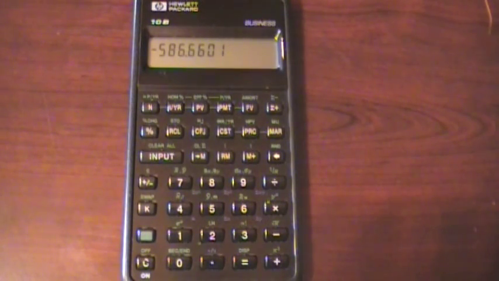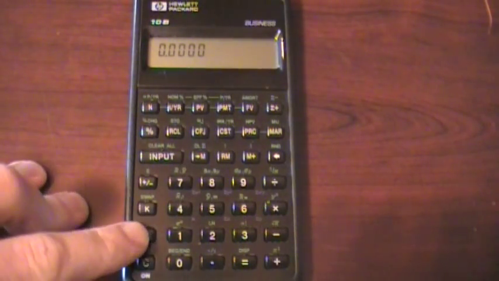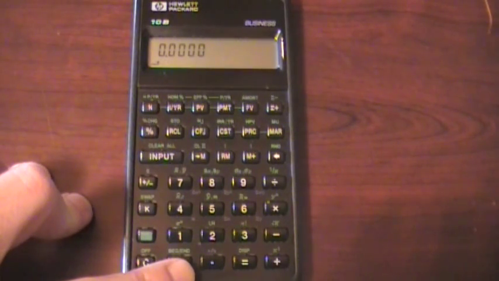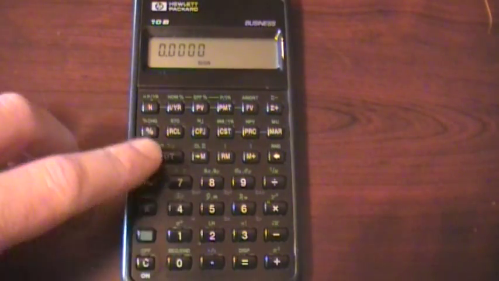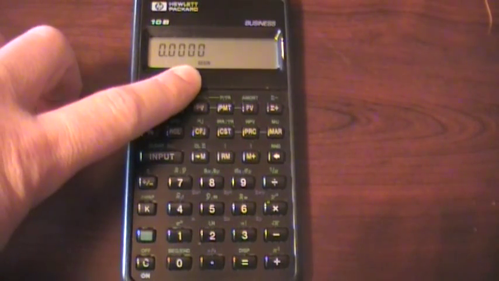Now let's say we want to change the example to an annuity due, where the $100 cash flow occurs at the beginning of the period. What we need to do is hit the shift button and then 0. You can see above the 0 it says BEG/END, so beginning or end. And after we do that, you see that on the calculator it's displayed begin.